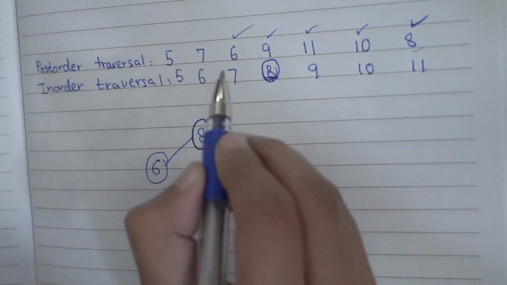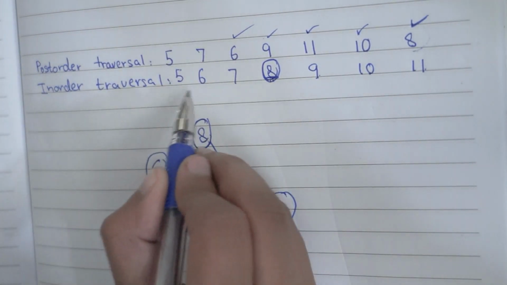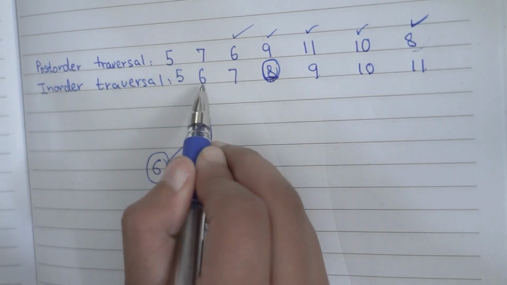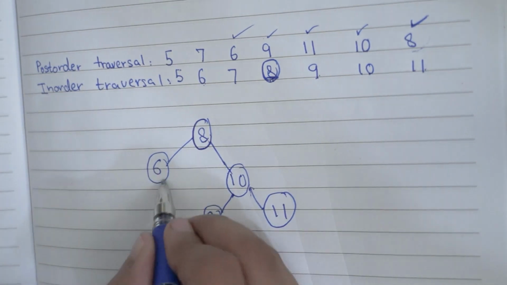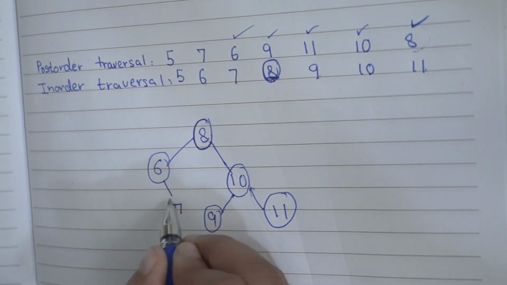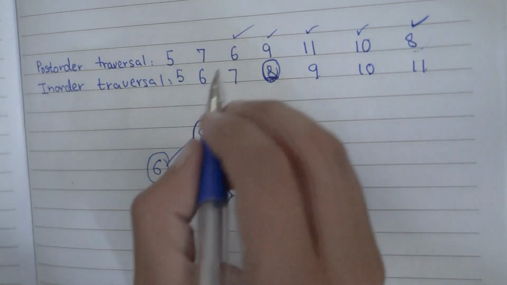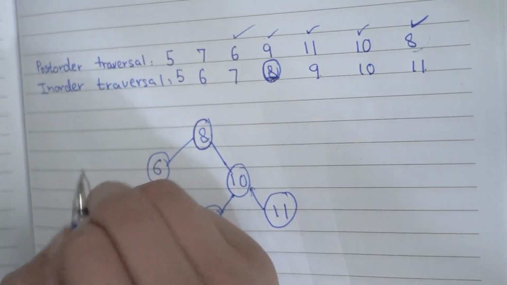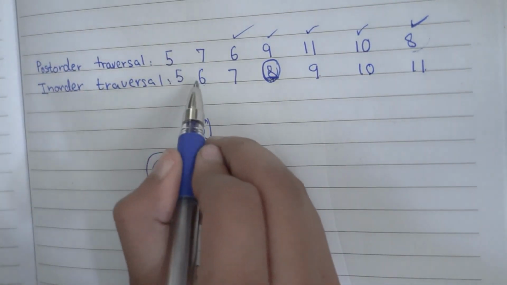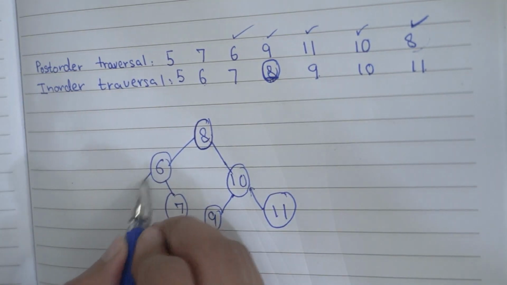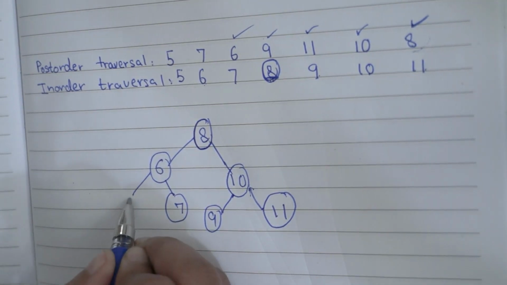Now 7. 7 is on the left side of 8 but on the right side of 6. So we will write 7 here. And 5. 5 is on the left side of 8 and also on the left side of 6. So here we will write 5.